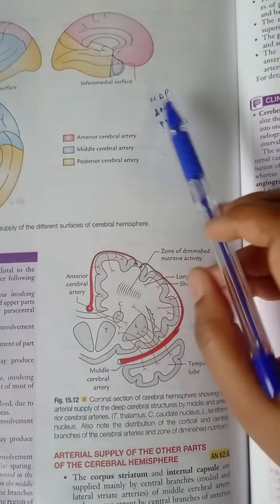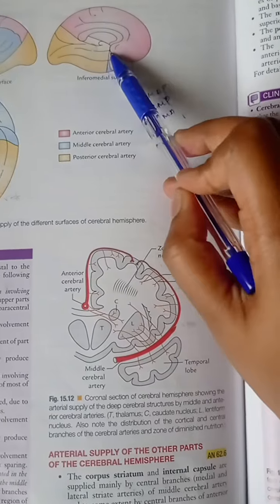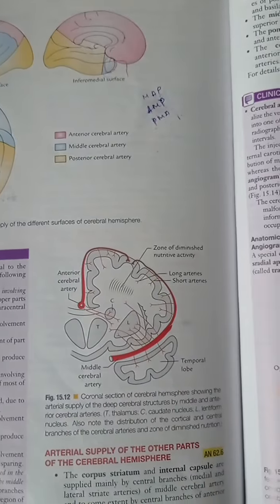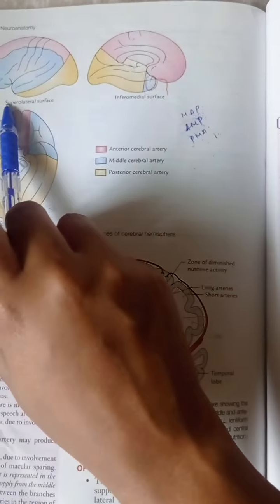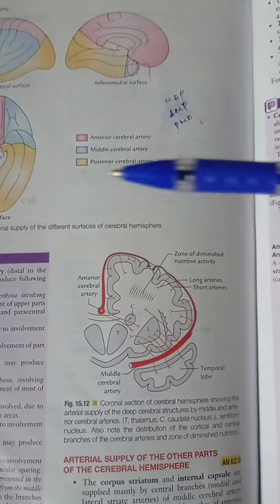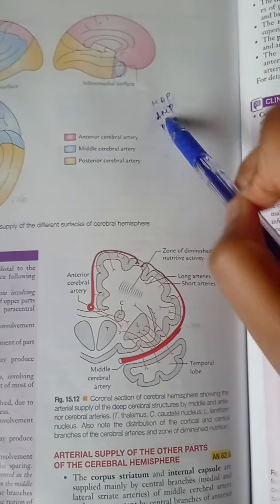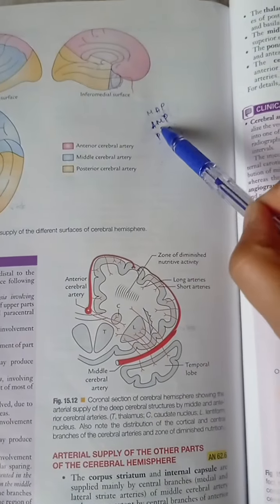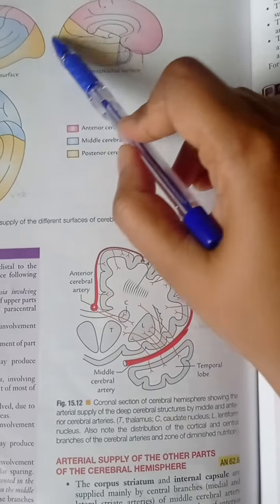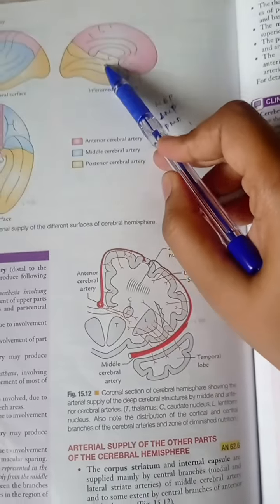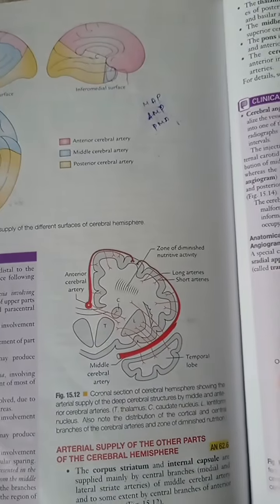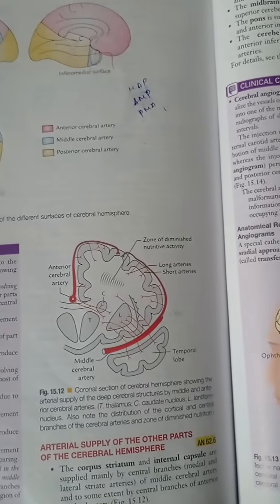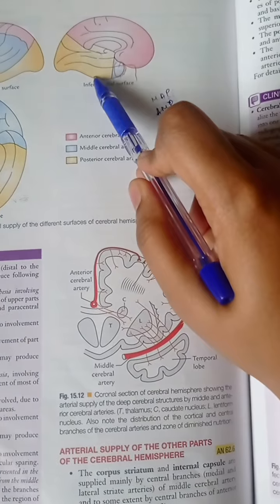Then the next thing will be the middle cerebral. Middle cerebral means it will be supplying the temporal pole. Here the temporal pole was excluded. Here the temporal pole will be included, and it will be supplied by the middle cerebral artery in the medial surface. Next thing will be the posterior cerebral artery, that will be supplying the occipital lobe of the cerebrum. So in that way also the medial surface we have finished.